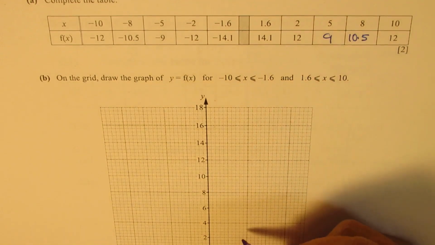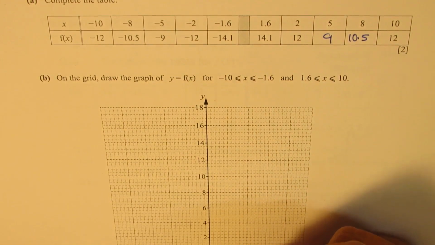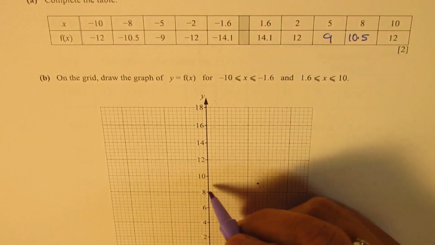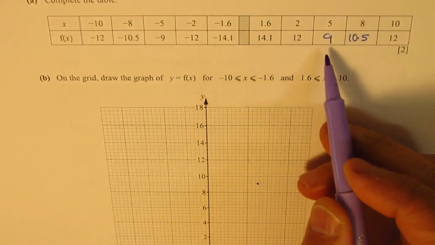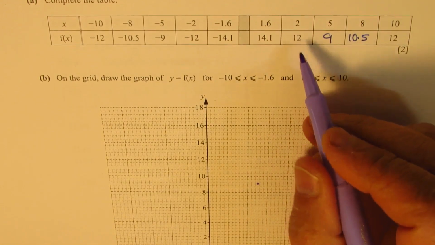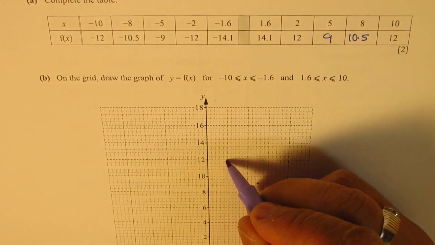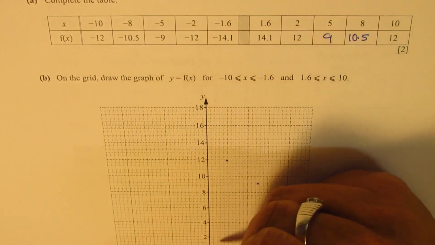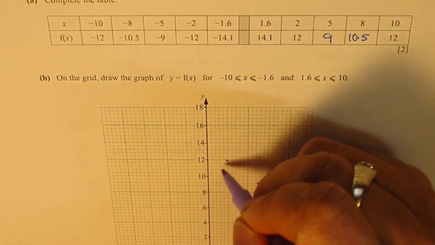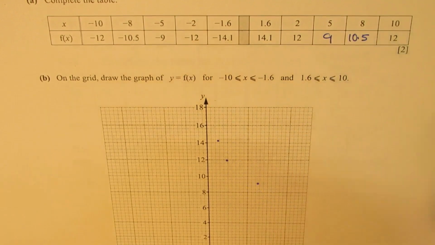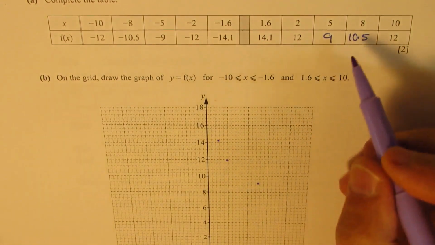5 and 9 is a good value to begin with. So 5 is just in between 4 and 6, and we have a value which is 9, which is kind of here. So we have the point 5 and 9, and that is our minimum. Now, 2 and 12, so as I move to the 2 side, I get 12, and then 1.6, 14.1. 1.6 means between 1 and 2, and we have 14.1, so somewhere here. That is how we could get this point.